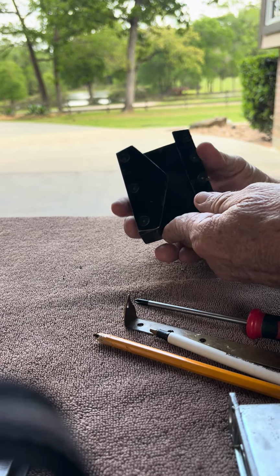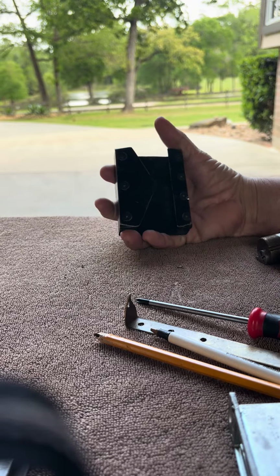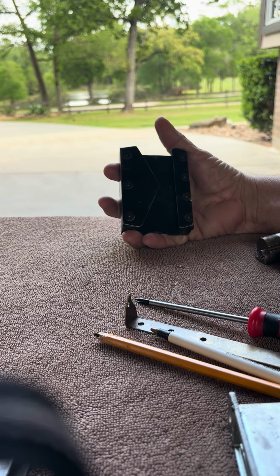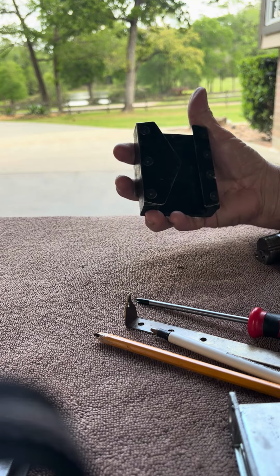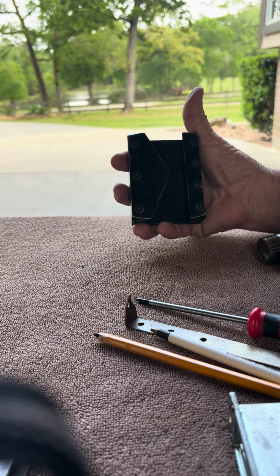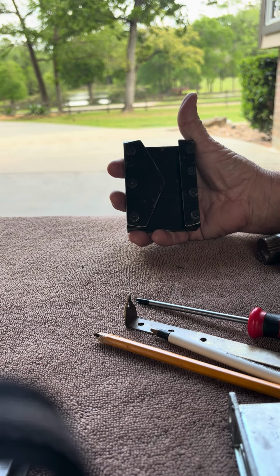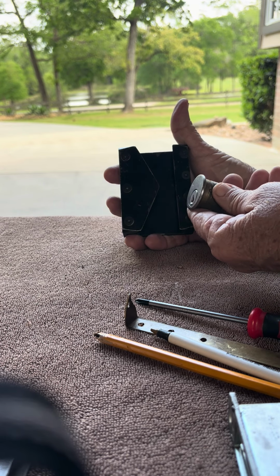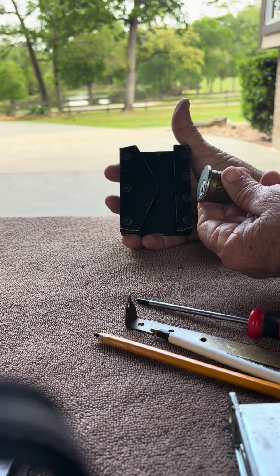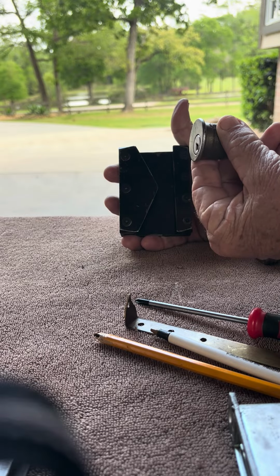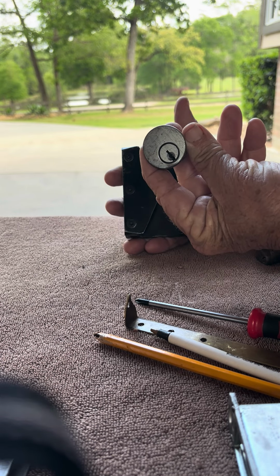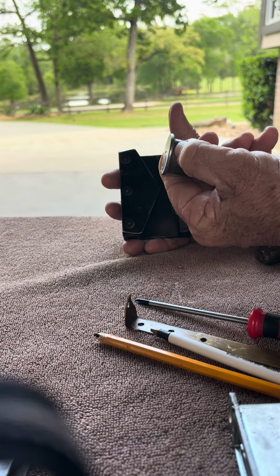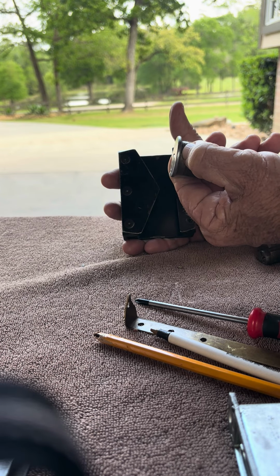All right, today I want to talk to you about forcible entry using the K tool. The K tool, I don't know if you can clearly see why it's called a K tool. It's a very effective and efficient tool for pulling cylinders off of commercial doors. Whenever you look at a commercial door, all you're going to see is this thin part extending past the door frame.